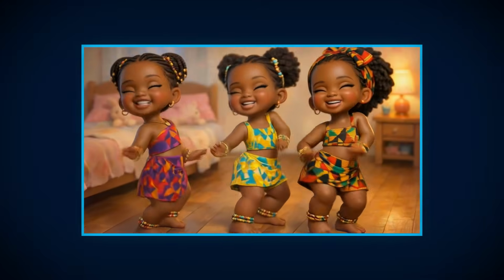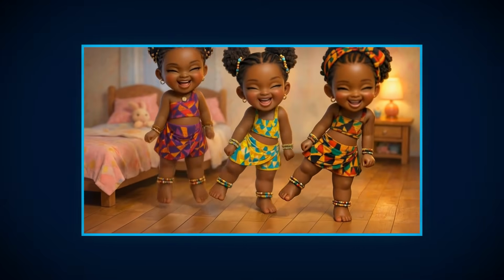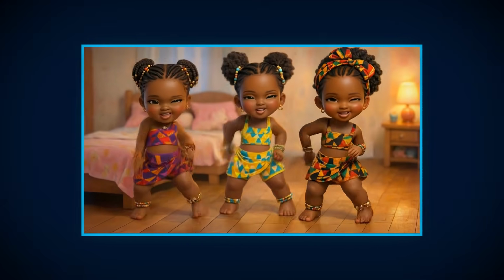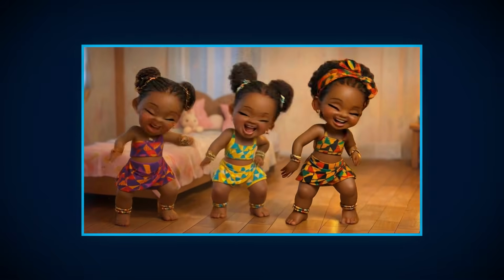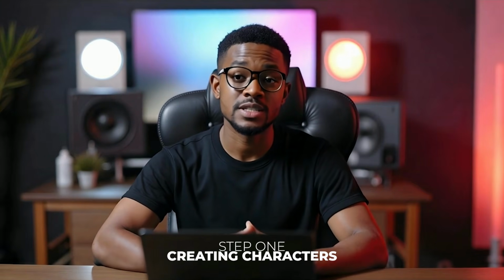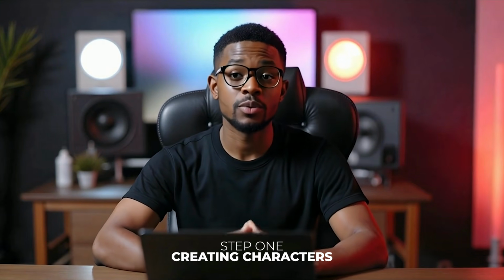I highly encourage you not to skip any part of this process because you might just skip the most important detail to creating smooth animations. There are 3 steps that we are going to take to create these AI dancing videos with multiple characters. The first step is creating multiple characters.